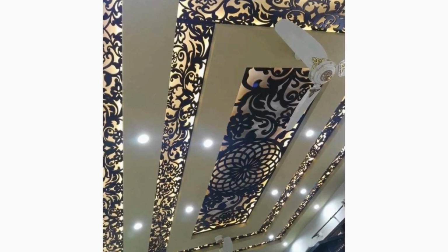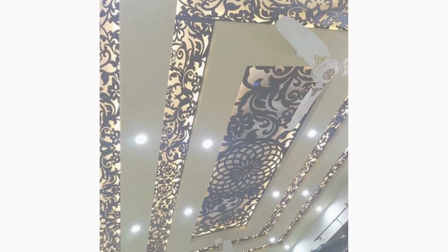Tip 12. Consider the function of the room. When designing your ceiling, it's important to consider the function of the room. A home office will require a different approach than a bedroom or living room.